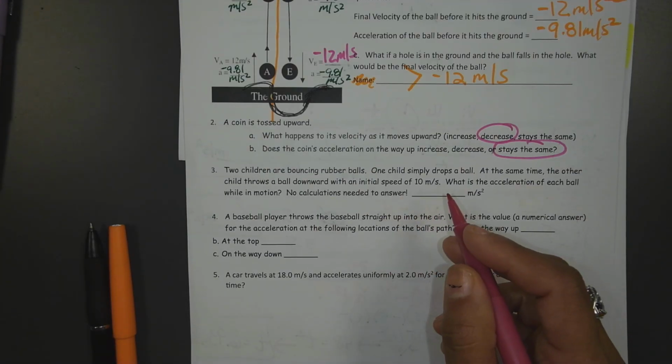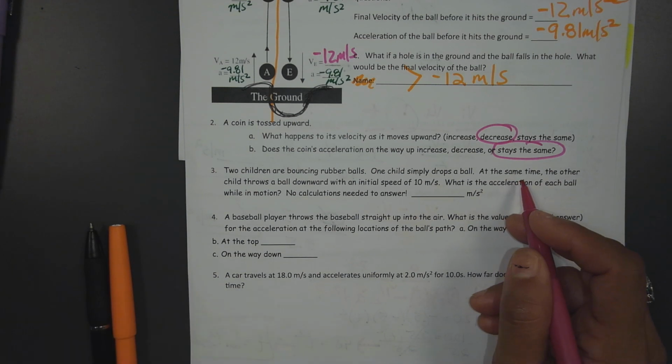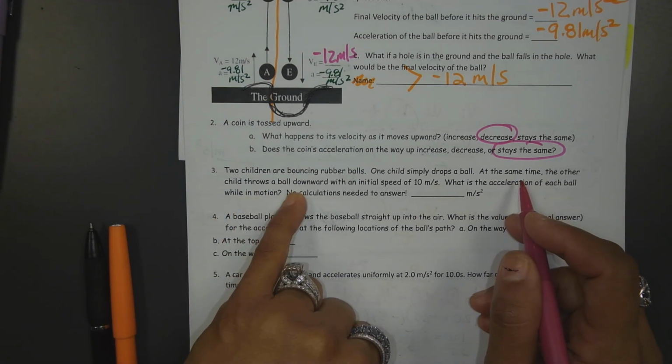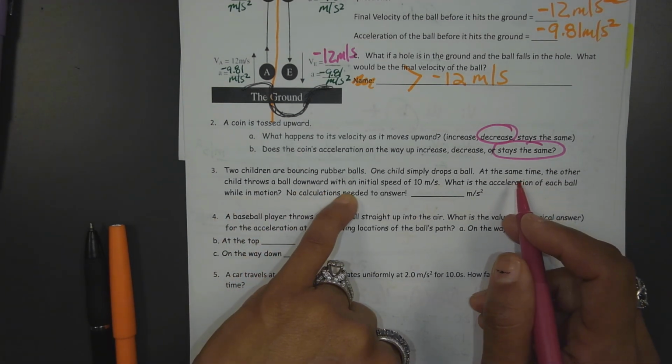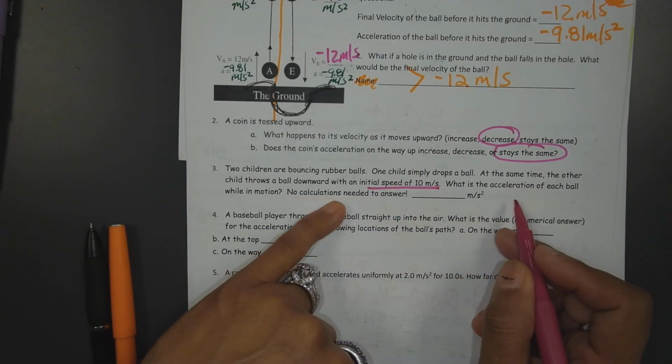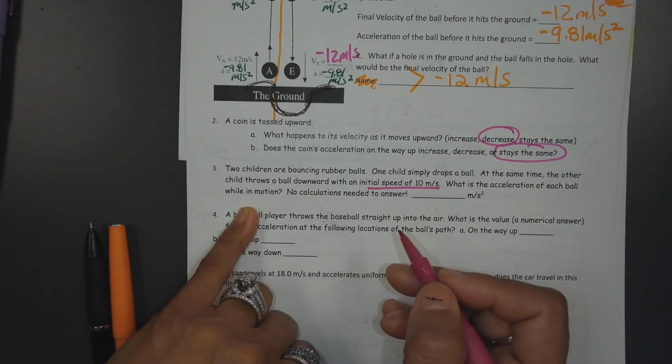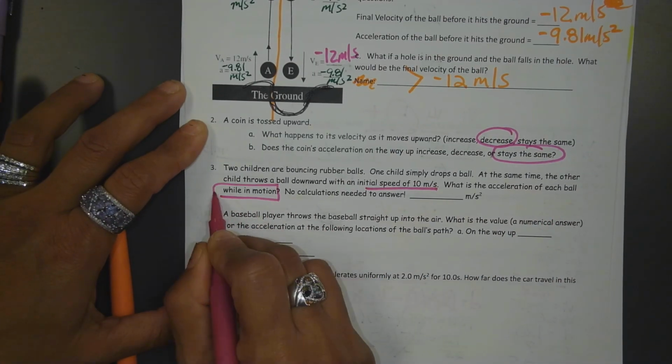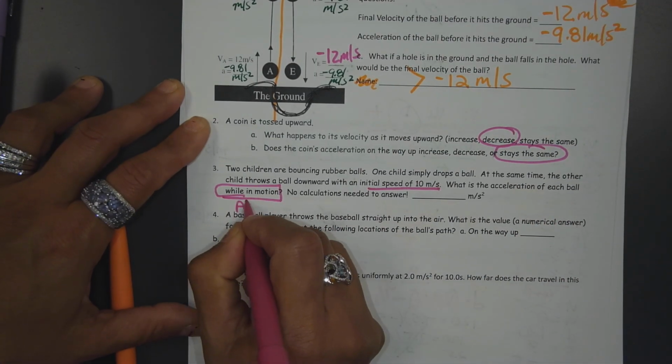Two children are bouncing rubber balls. Now, one child simply drops it. At the same time, the other child throws it downward with an initial velocity. What is the acceleration for each of them while they are in motion in the air?